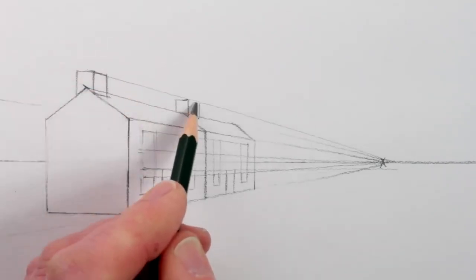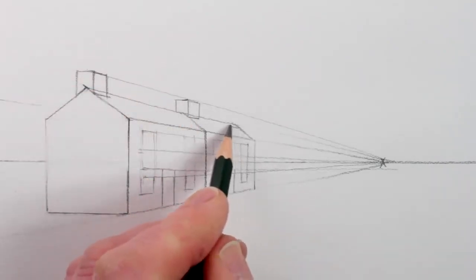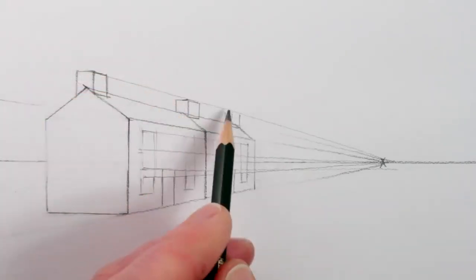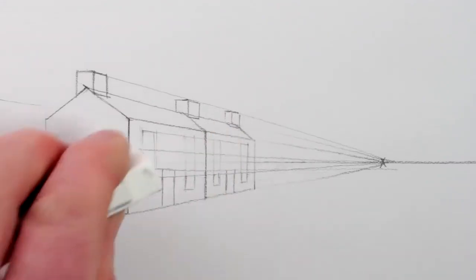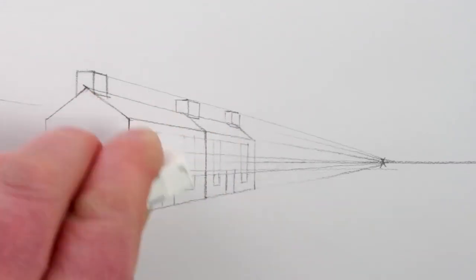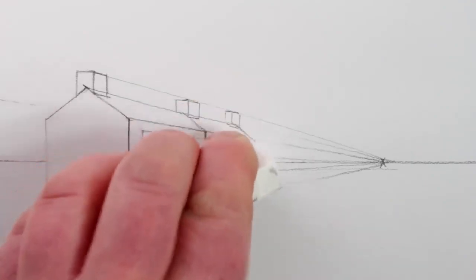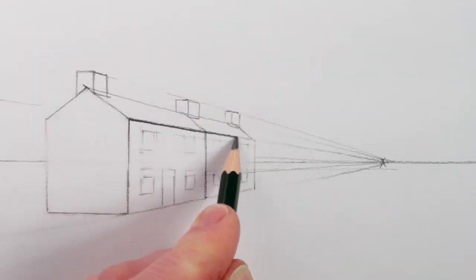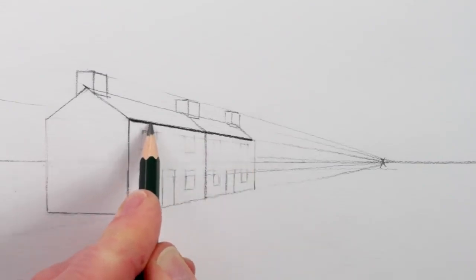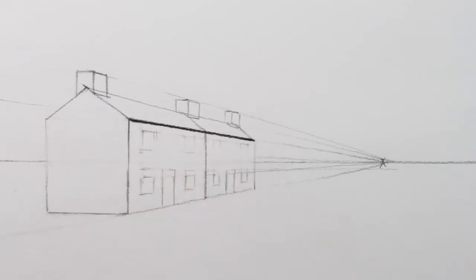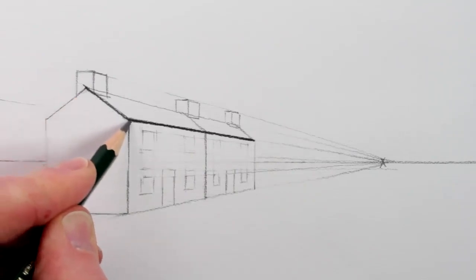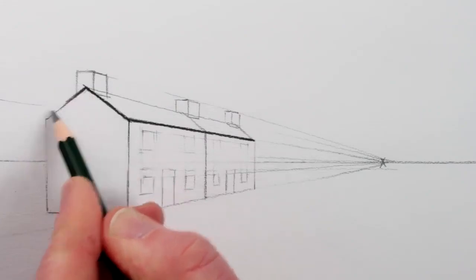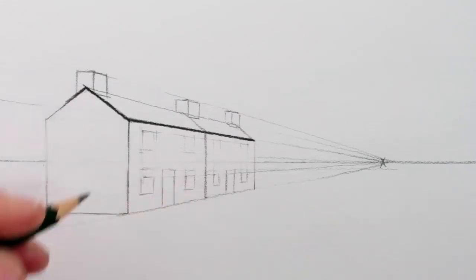In this drawing, all the horizontal lines on the right of this building will go to the single vanishing point that we have, because they're all getting smaller as they're going away from us. Once we have the basics of this first block of buildings done, we can start to darken some of the lines and maybe thicken the line under the roof and some of the lines in the windows and doors. We could add some chimney pots on each of the chimneys and a bit of details to the windows.